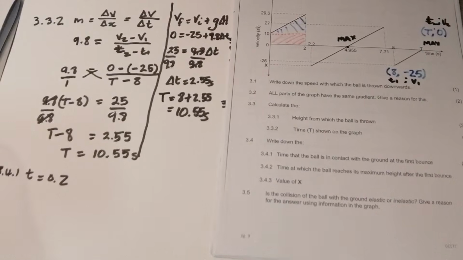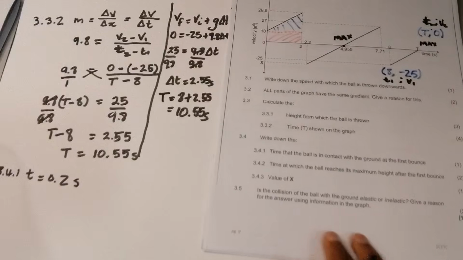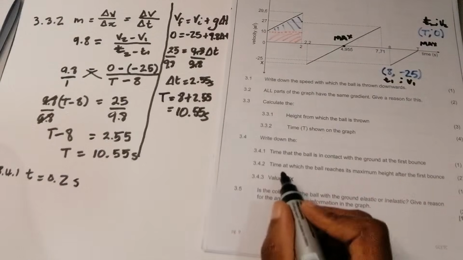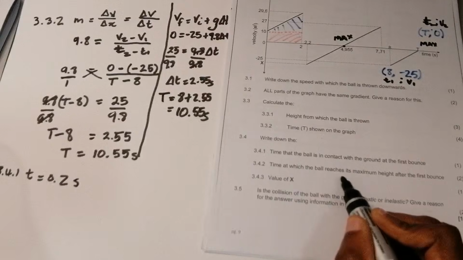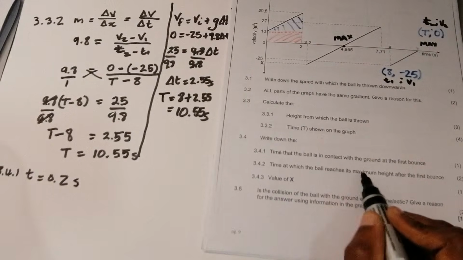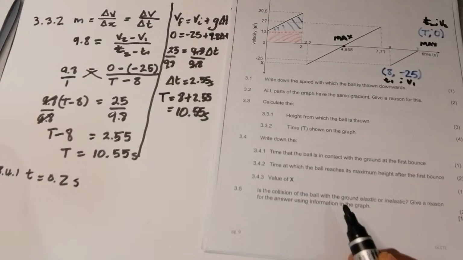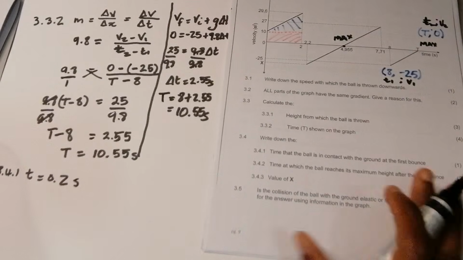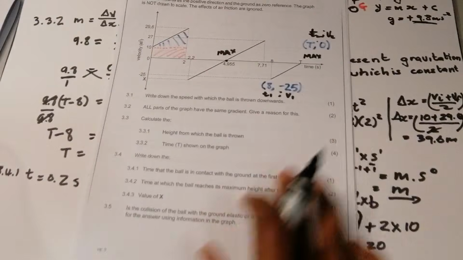Alright. Okay, so that would be 0.2 seconds. Remember that time is always measured in seconds, right? And then they say write down the time at which the ball reaches its maximum height after the first bounce. You see how much it helped for us to draw that graph now.